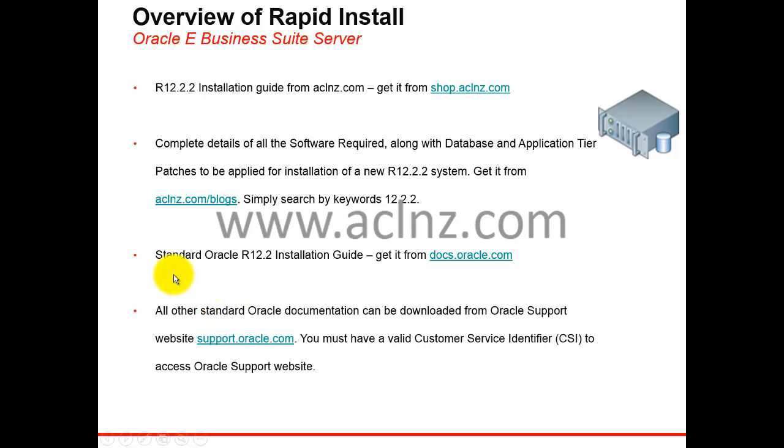Then the third resource is that you can get the release 12.2 installation guide from docs.oracle.com. So let's go to this website.